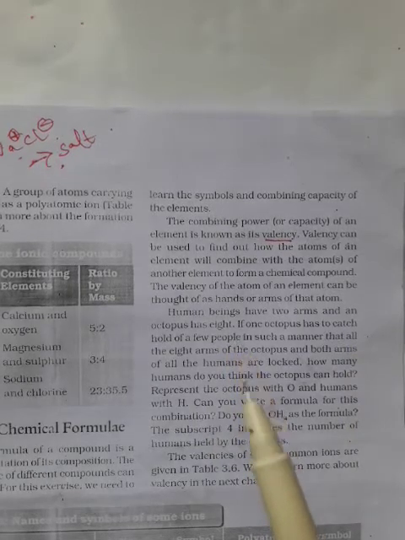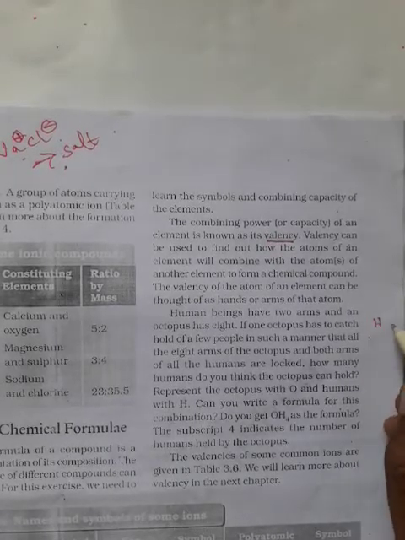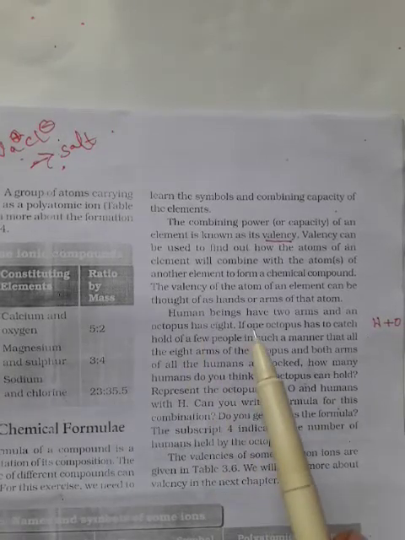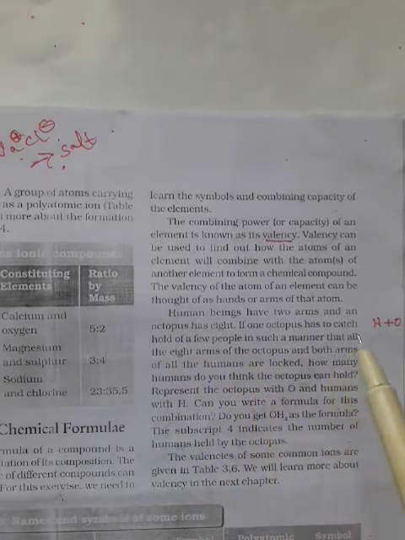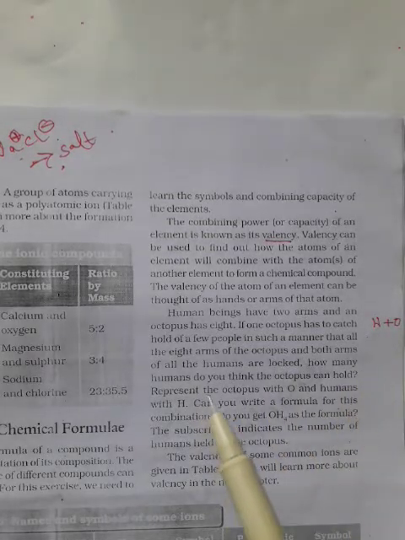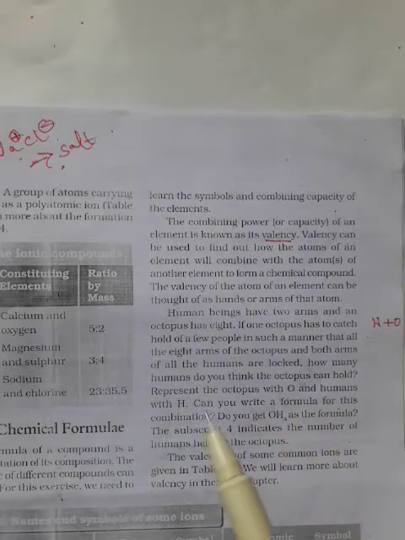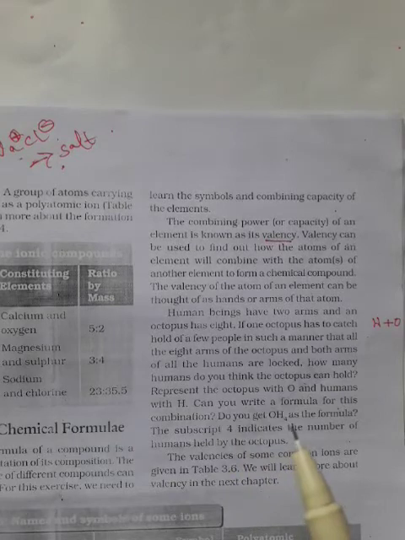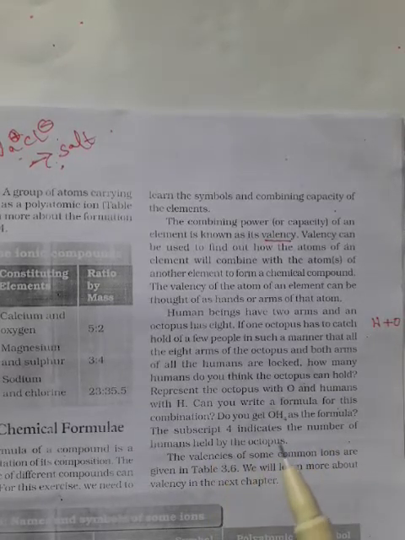That is an example of hydrogen and oxygen. If one octopus has to catch hold of a few people in such a manner that all the 8 arms of the octopus and both arms of all the humans are locked, how many humans do you think the octopus can hold? Represent the octopus with O and humans with H. You can write a formula for this combination.